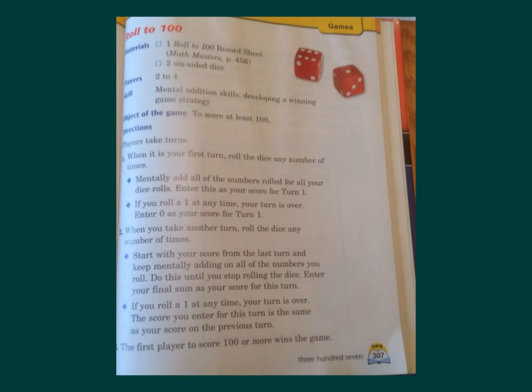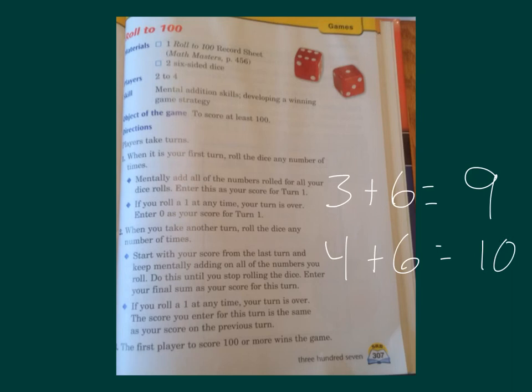What you're going to be doing is adding the dice together. So for example, if you roll a 3 and a 6, you add those together and your score is 9. Now it would be your partner's turn, and they might roll a 4 and a 6, and theirs would be 10. And then you keep going, keeping track of your numbers from the previous rounds. So the next round you would start with 9, and your friend would start with 10.